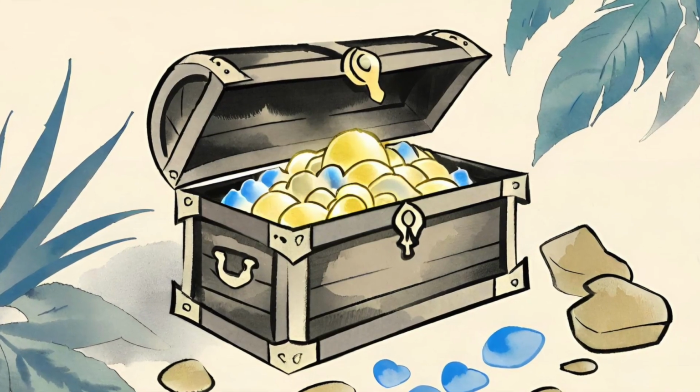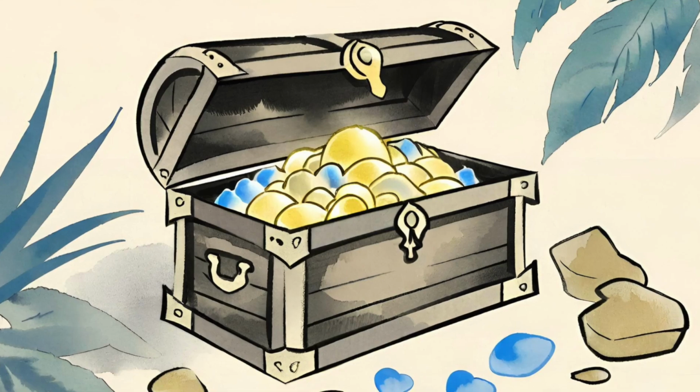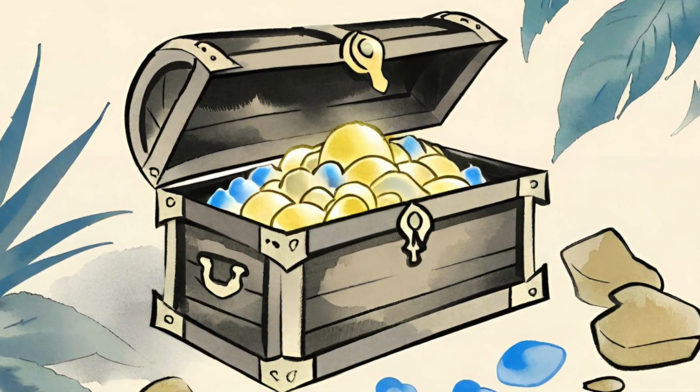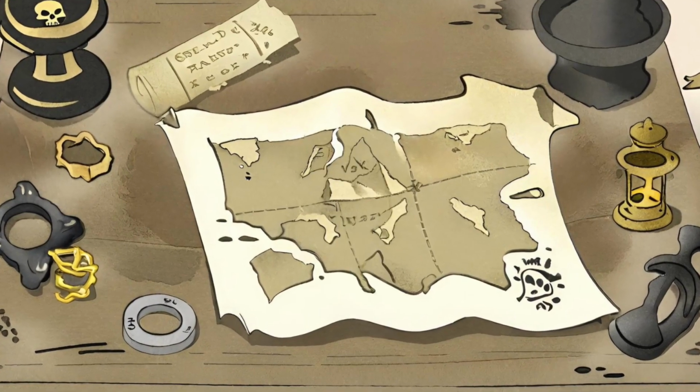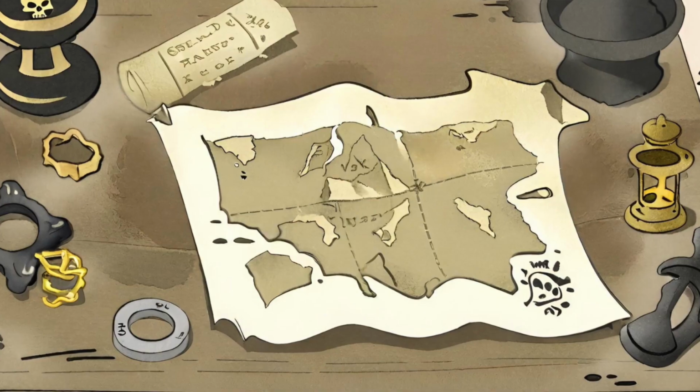And if keyword research sounds a bit boring to you, try approaching it as a treasure hunt. The keywords are the precious treasures that you're looking for. This lesson will equip you with a treasure map to help you find them.